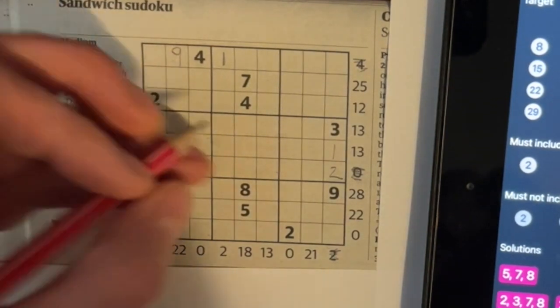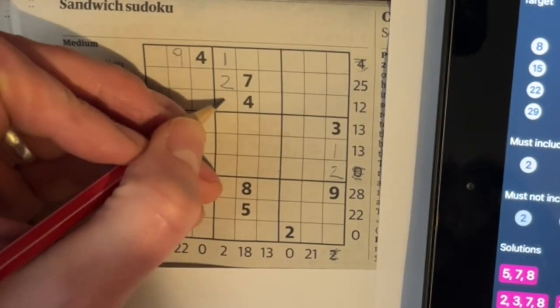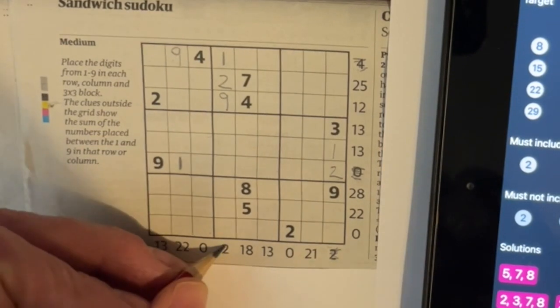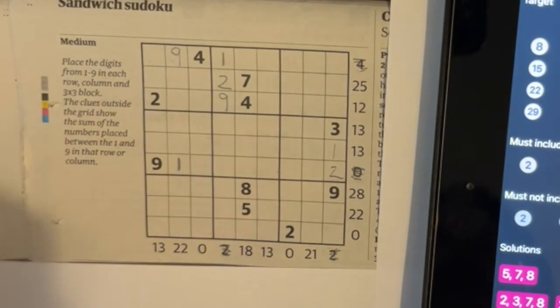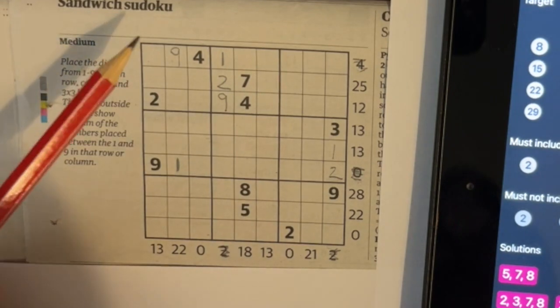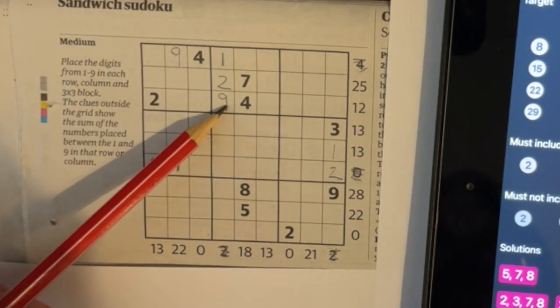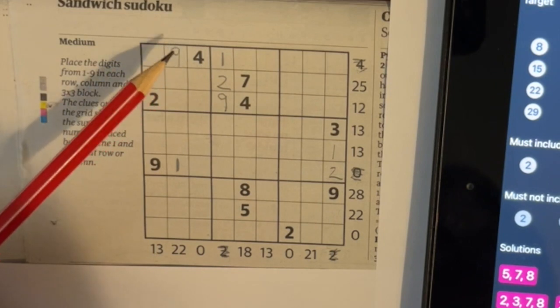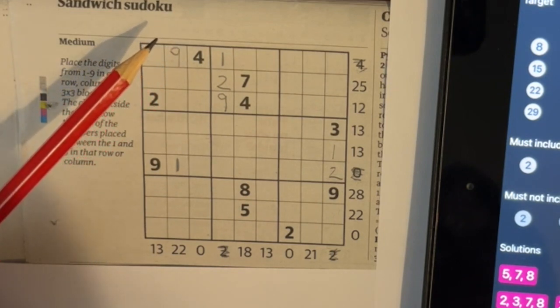It only has to go this way. So this has to be a 2 and this has to be a 9. So we're done with that. Thank you very much. And now what do we have? We have a 9 there, 9 there. What else have we got? Anything else that's going to help us?